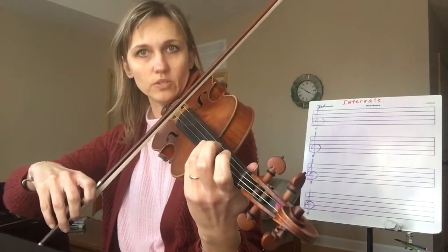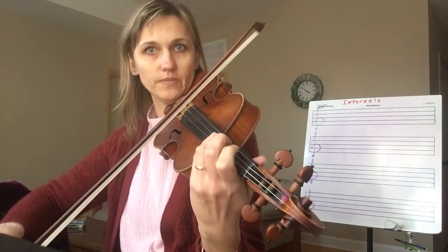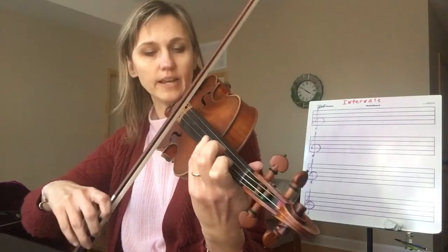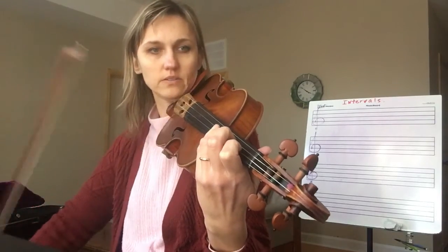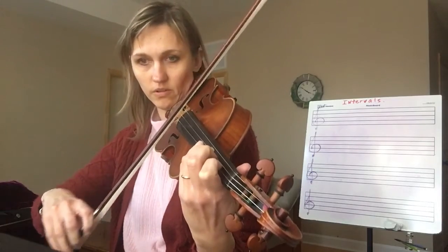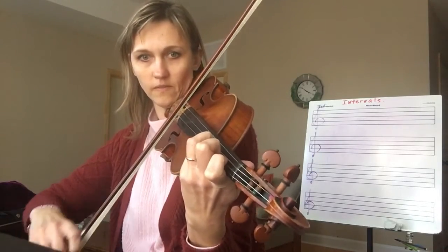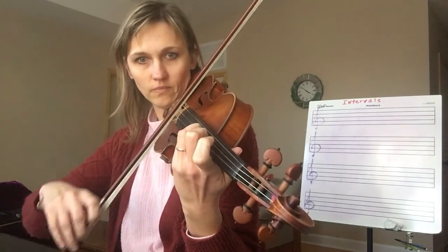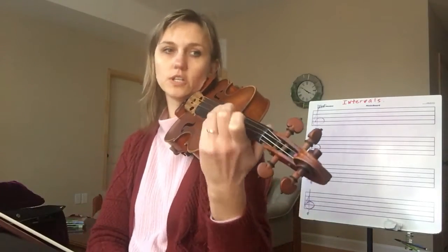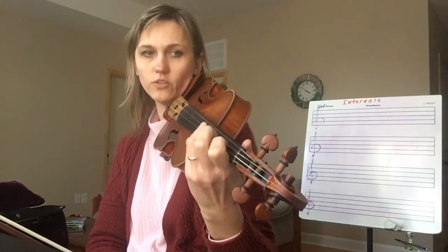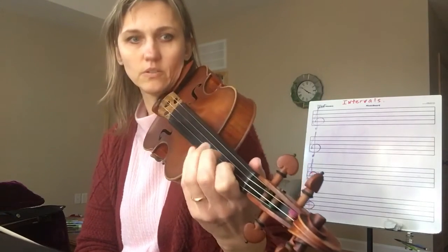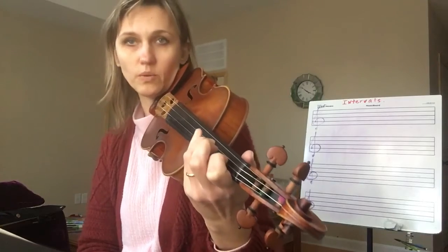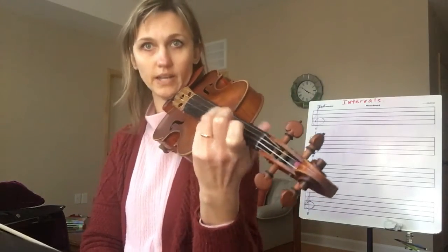For example, we use the third finger on D and first finger on A. So that's our third. That's how they sound. So these are thirds, and it's when you're using skips. Your fingers are skipping using 1, 3, 2, 4, like that.